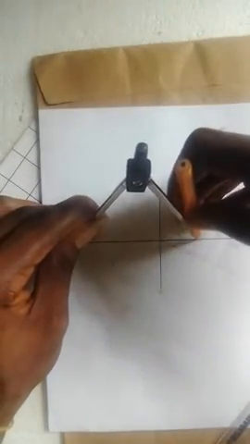You can see that. Then with A to 2 as radius and center F2 here, strike an arc to intersect the nearest arc that you have there.